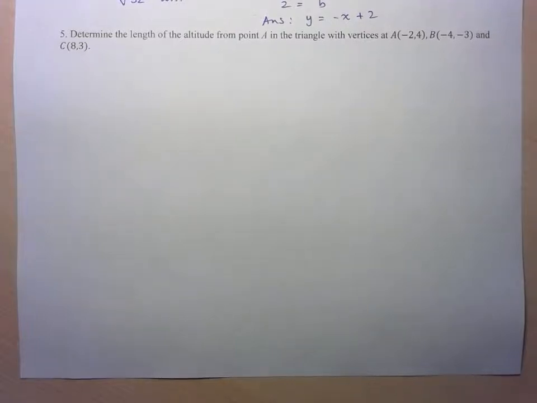Hi folks, we're going to take a look at this example of determining the altitude in a triangle. We'll see that this is a significantly longer problem than the ones we've done before. But as you'll see, doing this problem will lead us to solving one of the more important problems in analytic geometry, which is very similar to this one.